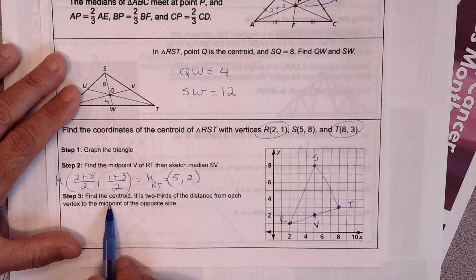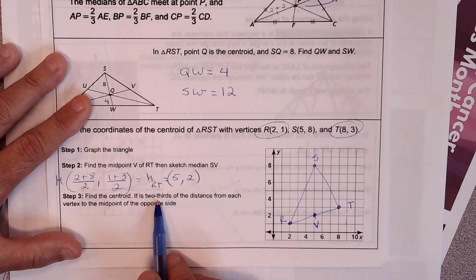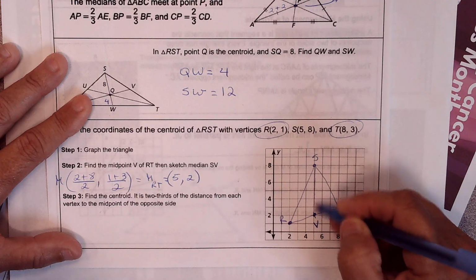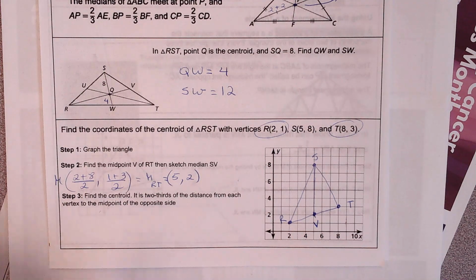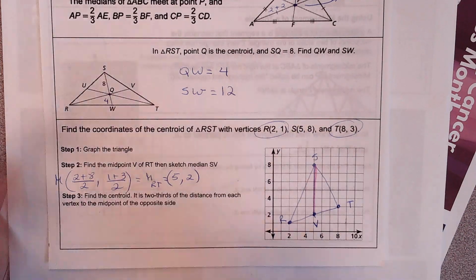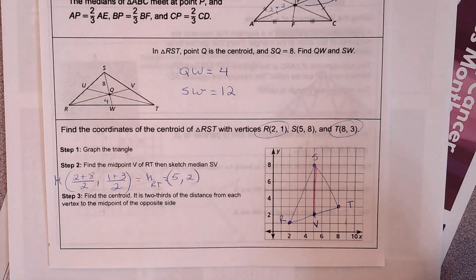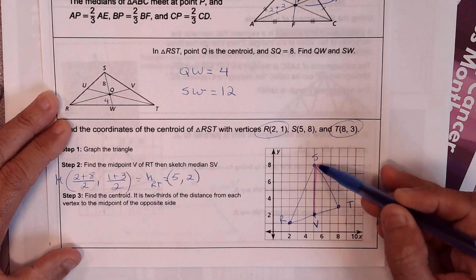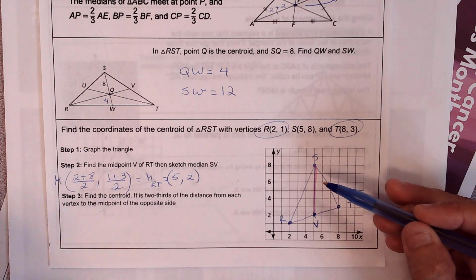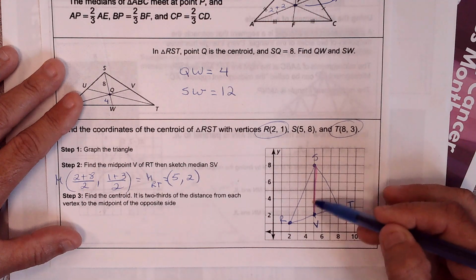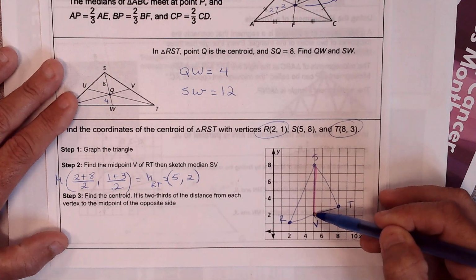Now, to find the centroid, actually, before we find it, let's sketch it out. This one we kind of looked at because the median is a straight vertical line, right? So that's going to be easier for us to find the centroid. So basically what we have to do is split this line up into three congruent parts, because then we take 2 parts towards the vertex and then 1 part down.